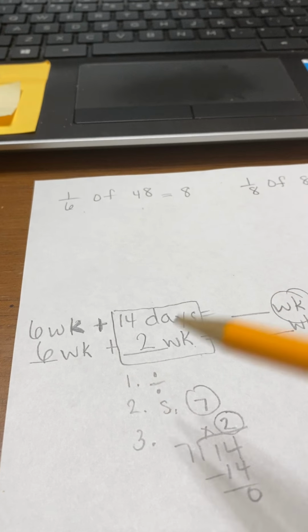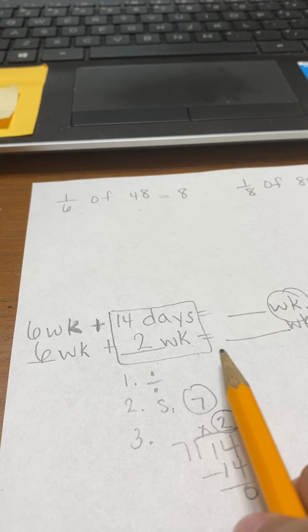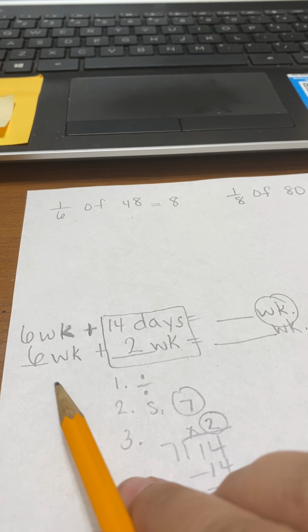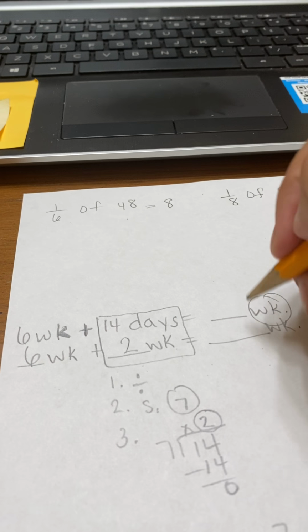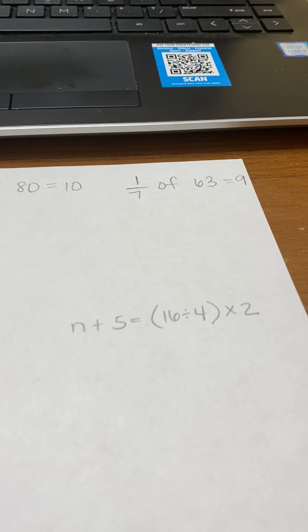So now I have to figure out the equation. 6 weeks plus 2 weeks equals how many weeks? 6 plus 2 equals 8. Now let's go to solve the equation.